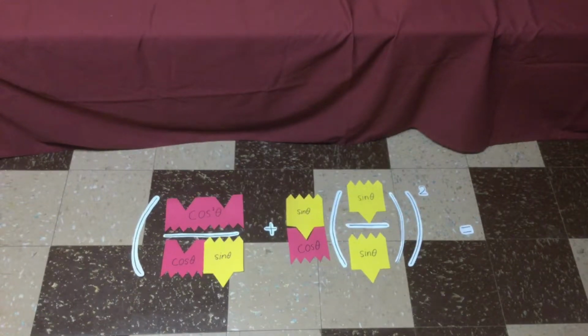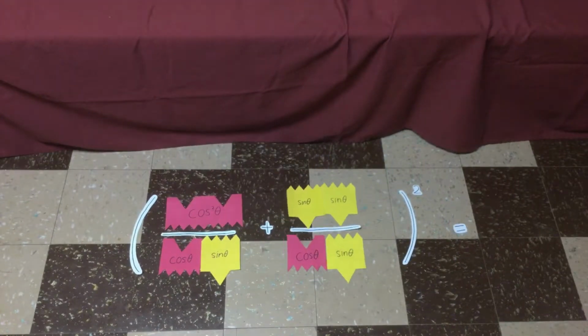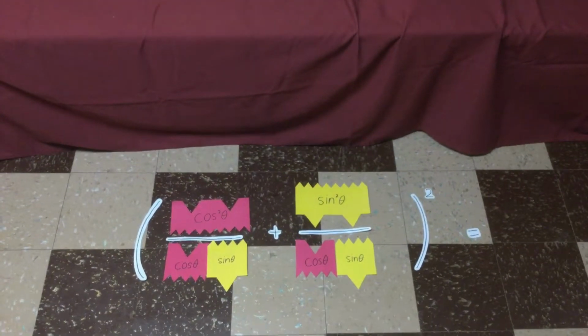Notice how the squared function is twice as wide as the original. This is because it is two of these functions being multiplied together. And on the right, sine of theta times sine of theta can just be simplified to sine squared of theta. Since the denominators in each fraction do not have any like terms, I can just keep them as they are.